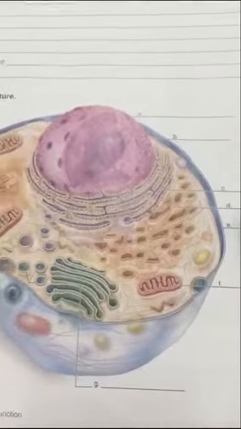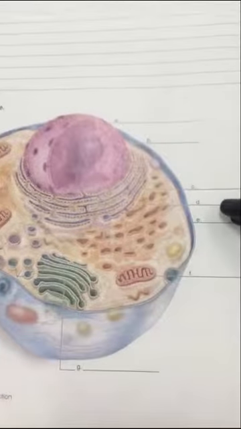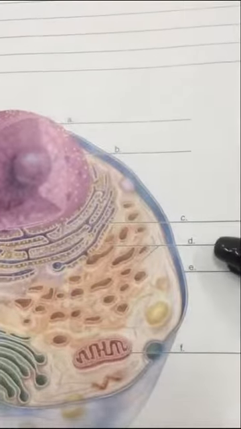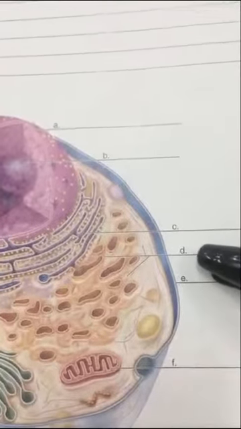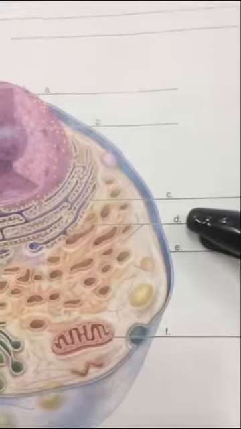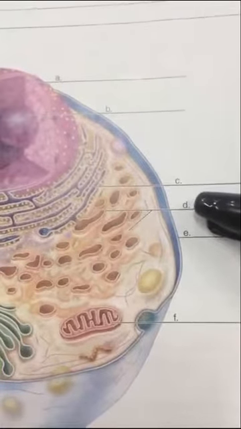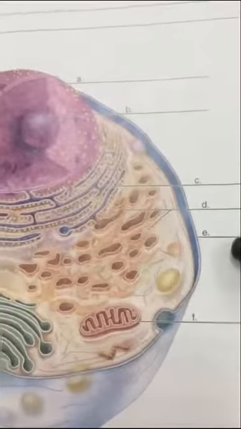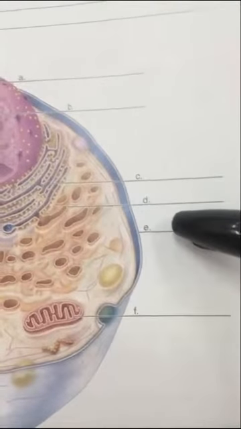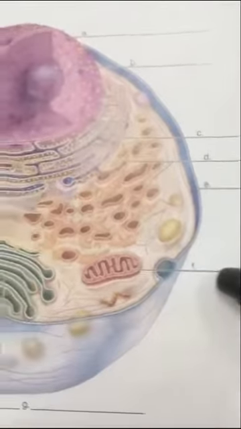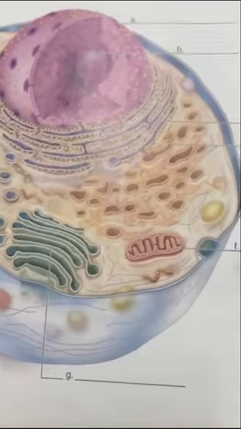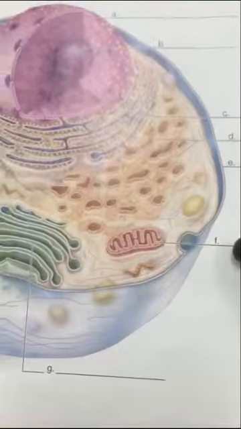And then D, this is called a smooth endoplasmic reticulum. It's used for detoxification of poisons, and also production of phospholipids, and also any kind of a fatty compound. There are enzymes in there to produce those things. Okay, letter E, there's your plasma membrane. There is no cell wall on an animal cell. Letter F, that would be our mitochondrion, and that's where the ATP is produced for the cell.